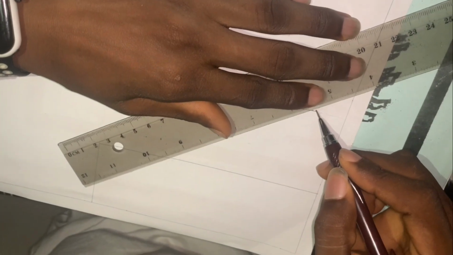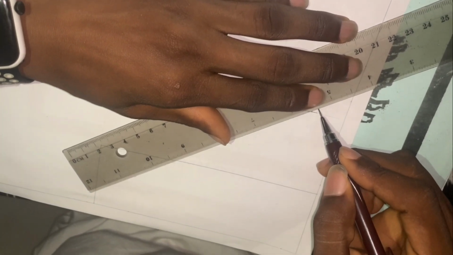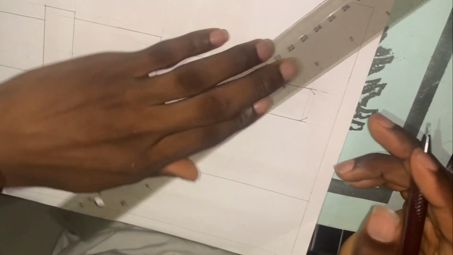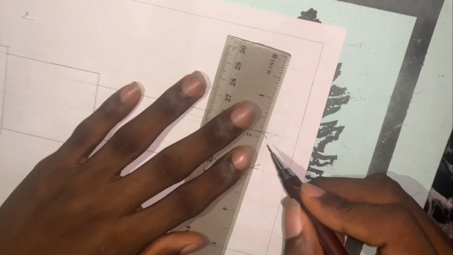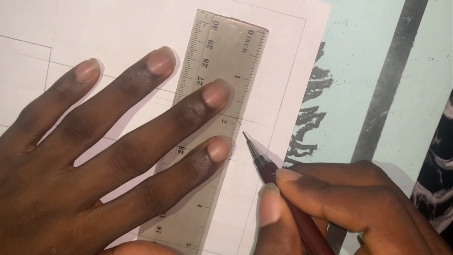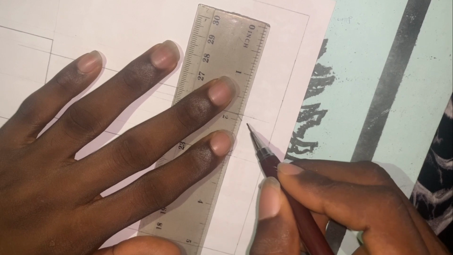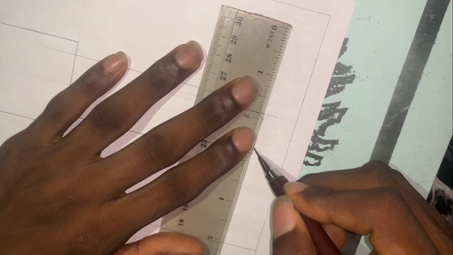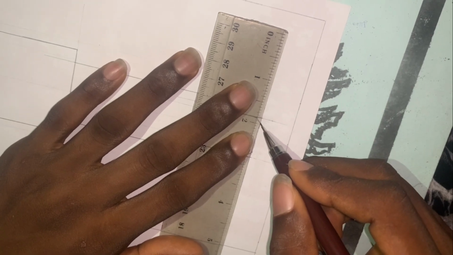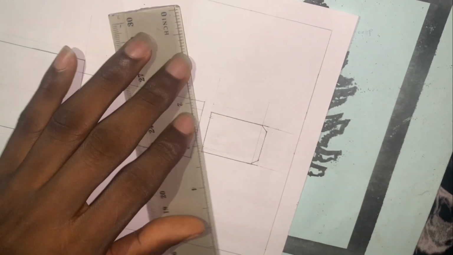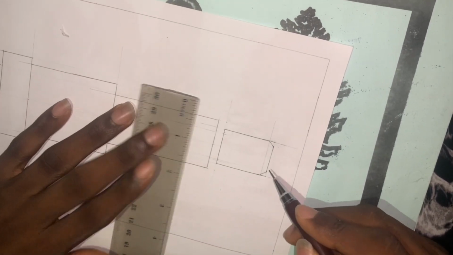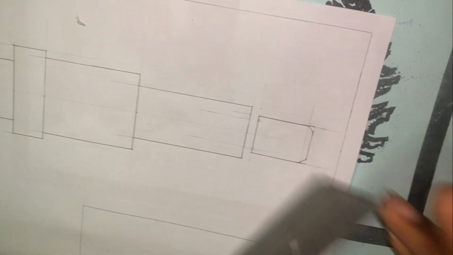Do the same down. Then you can join this point to this point with the fence line.